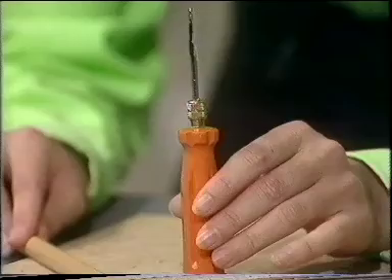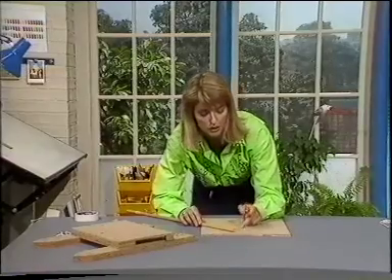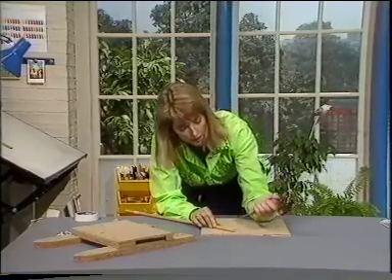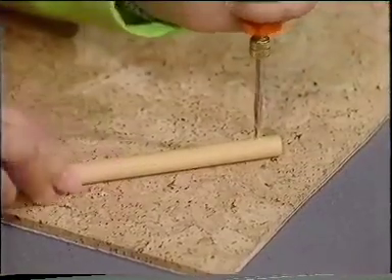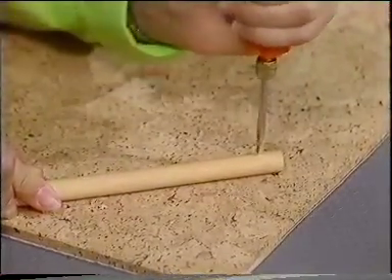It's called a bradawl, and you have to be very careful when you use one of these because they're very sharp, so make sure you've got a surface. I'm going to use some cork here to make this hole, and I started making it. You have to hold it quite firmly like that. Make sure your fingers are away, and just turn it like that until it goes in a little way.